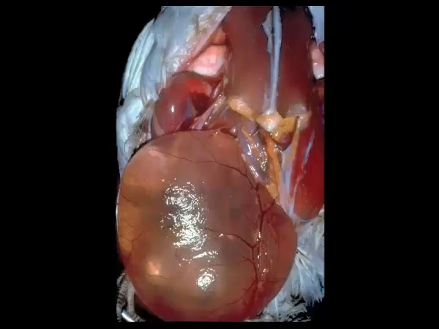Okay, so let's look at some things that can go wrong. Here's a big water-filled thin membrane bag, which you can see within a number of avian species, and this is that right oviduct. It's cystic. The condition is known as cystic right oviduct.